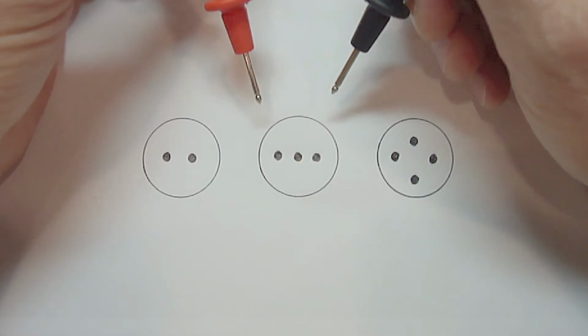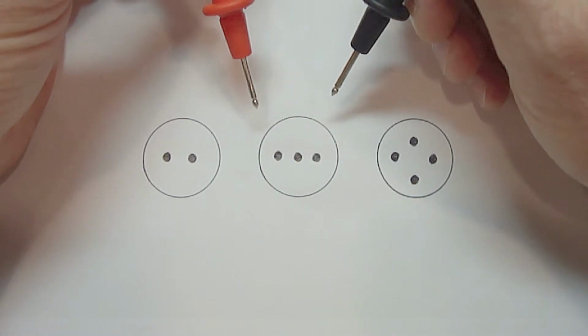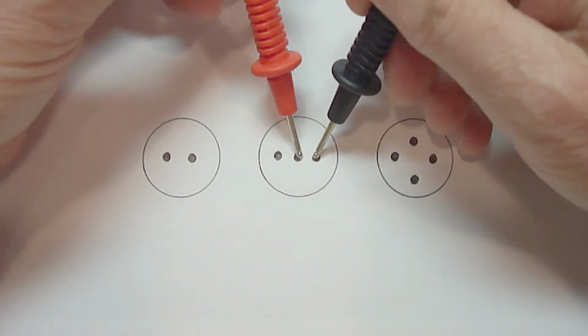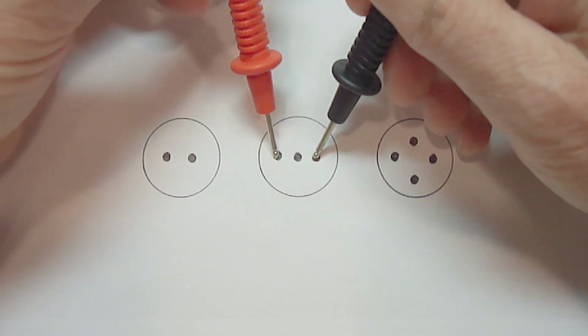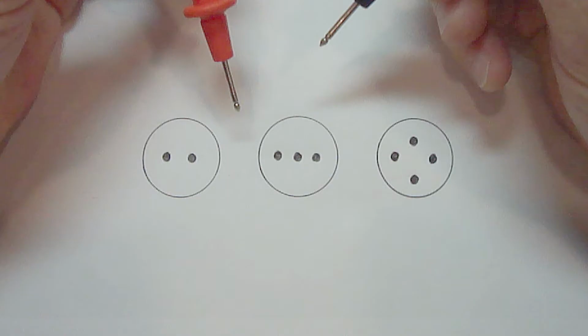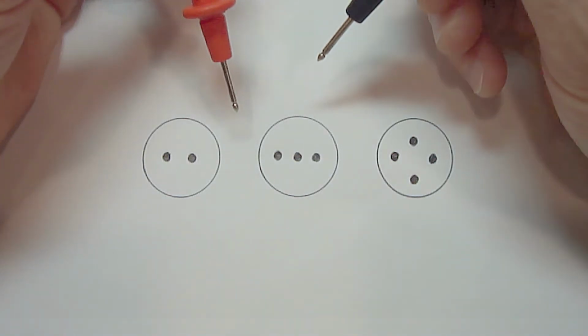If you have 3 electrical contacts, then place the 2 test probes here, here, and here. If the pressure switch is closed, then one of these combinations will cause continuity.